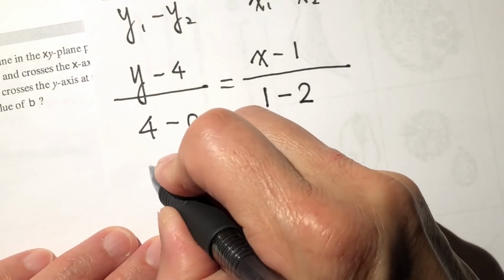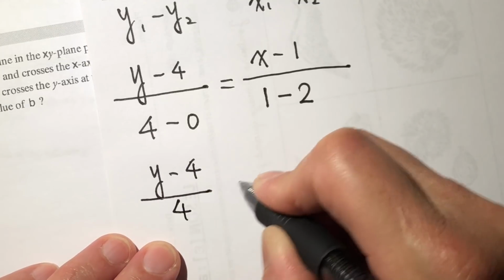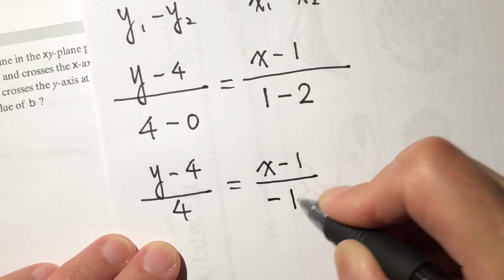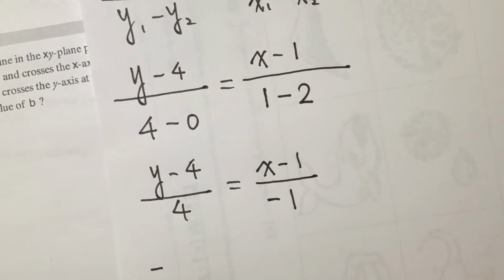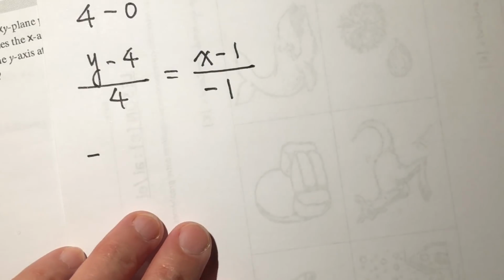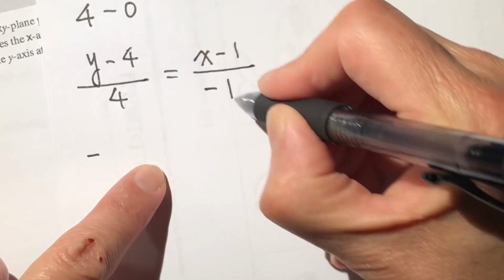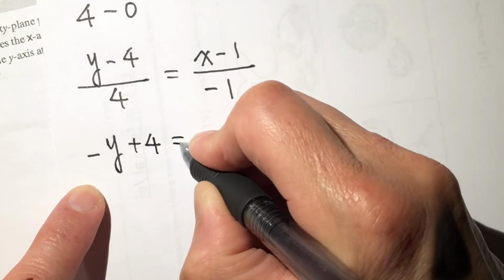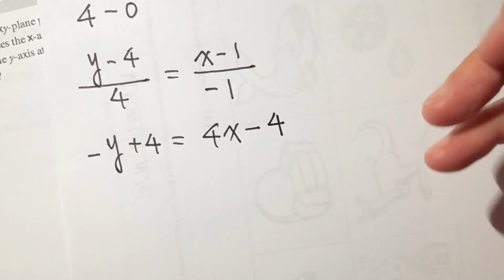So y minus 4 over 4 equals x minus 1 over negative 1. I will just honestly do this function, not doing it too fast. I know you can do it fast, but we will do it slowly. Crisscross: negative y plus 4 equals 4x minus 4.